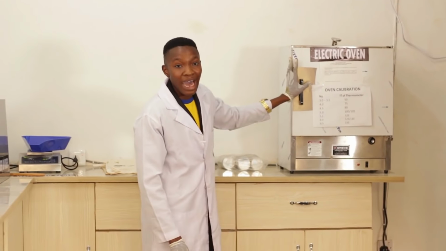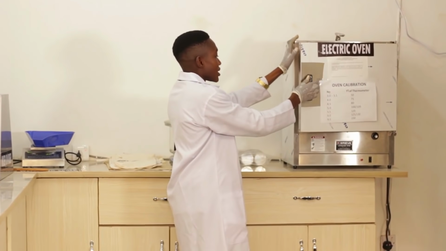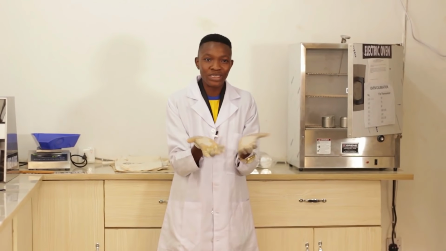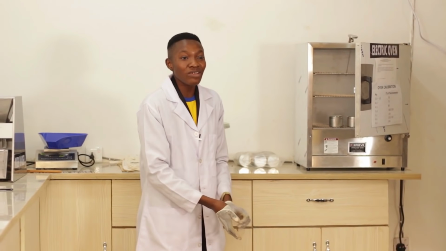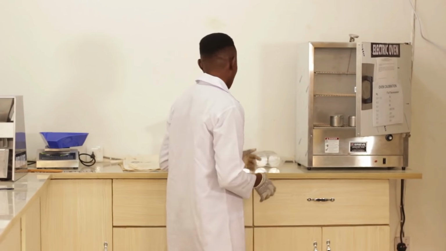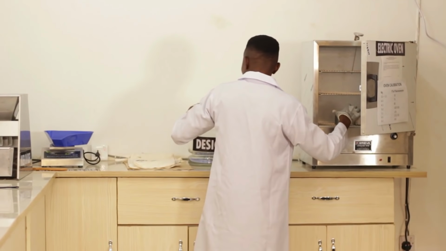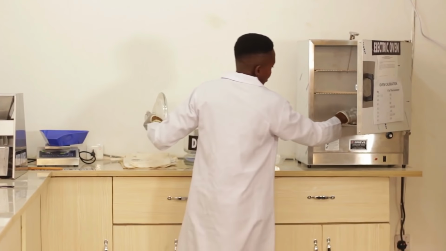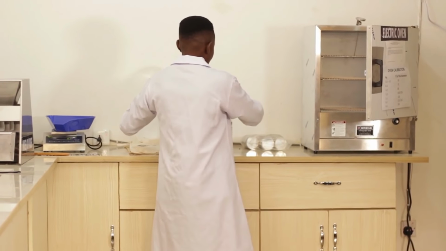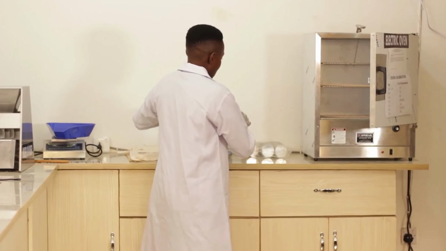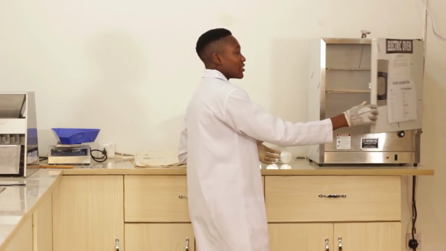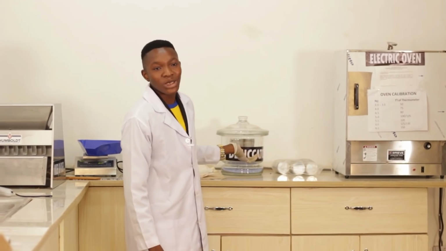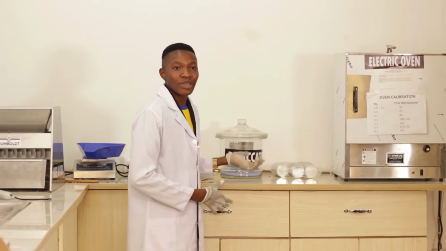After 3-4 hours, you remove your sample. Remember, you don't remove your samples with this kind of gloves. You can help yourself with a woolen glove or others that will help you not to get hot. And you put it into the desiccator. Inside the desiccator, your hot sample cans cool down without attracting extra moisture from the outside.